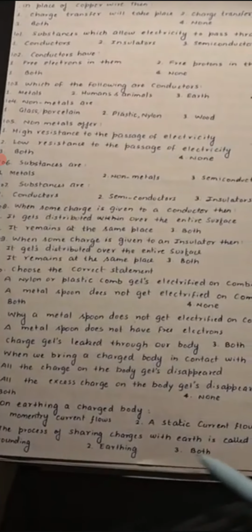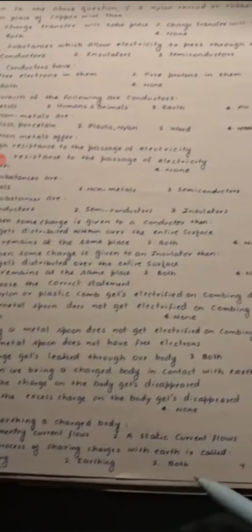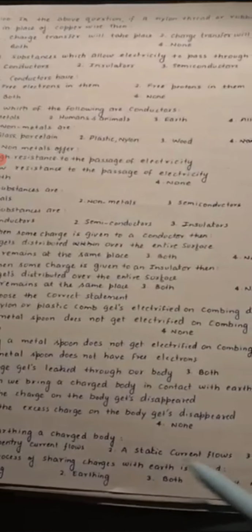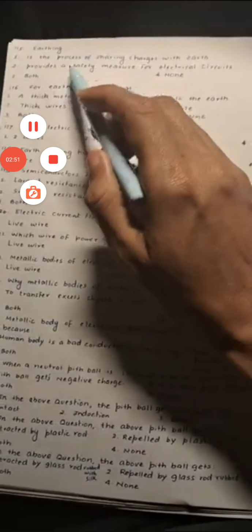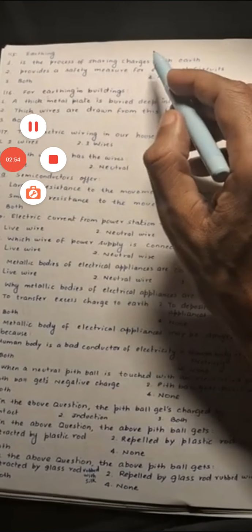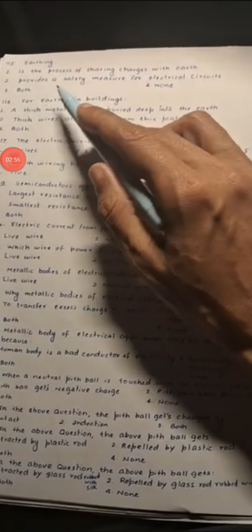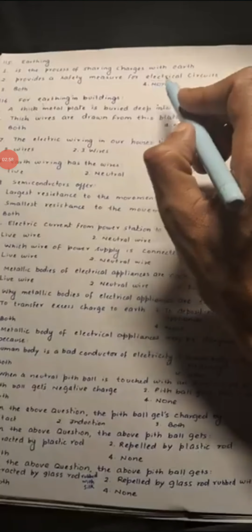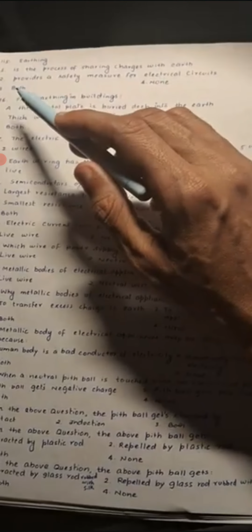Next is the process of sharing charges with earth. It's called grounding or earthing. So third option will be correct over here. Next is question number 115. Earthing is the process of sharing charges with earth, and it also provides a safety measure for the electrical circuit. So both are correct over here.